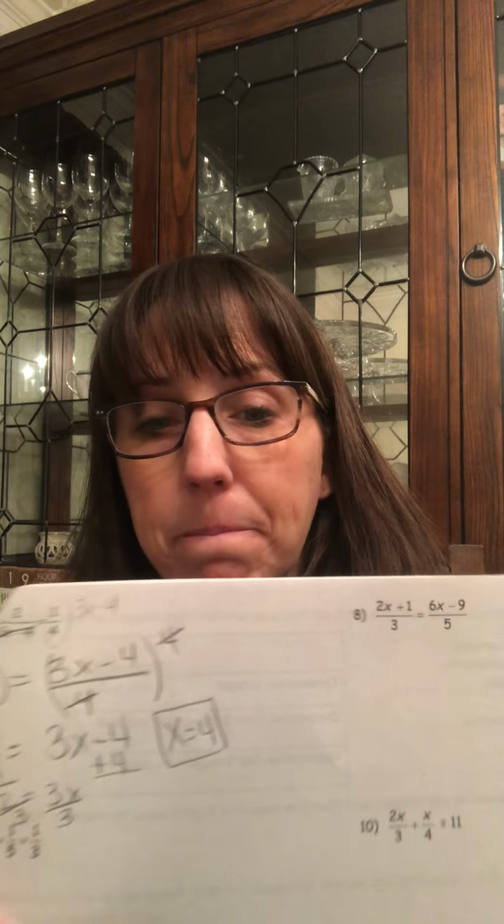Still don't have x by itself. Remember, when they're next to each other, they're multiplying. You do the opposite and divide by 3. When you take 12 and divide it by 3 in your calculator, you get x to be 4. Okay.